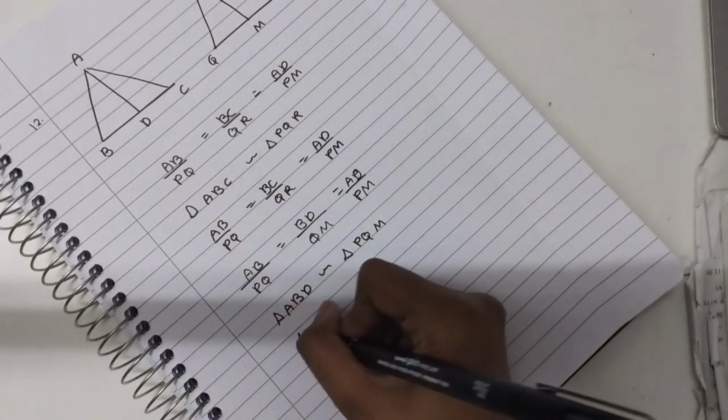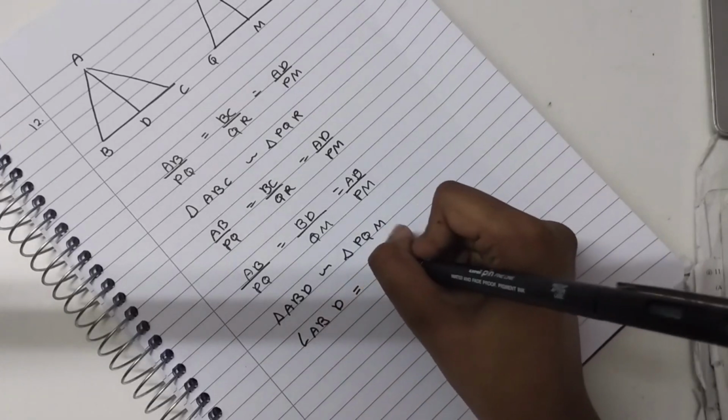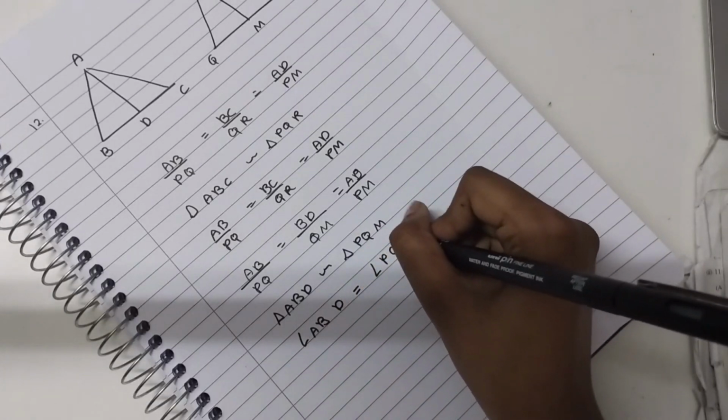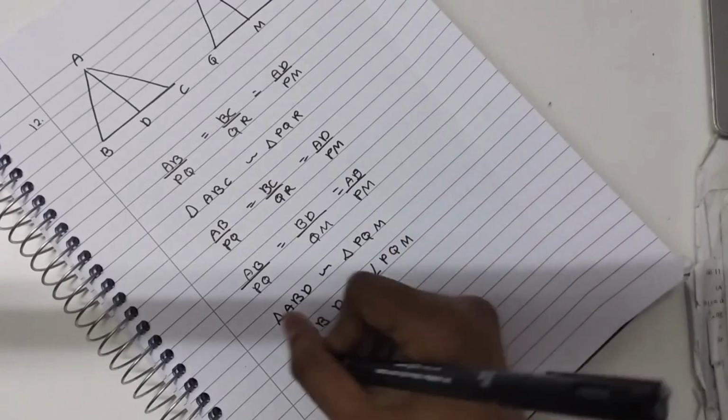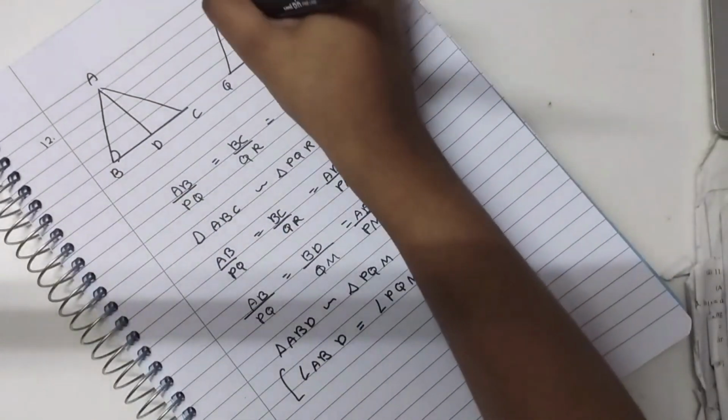So angle ABD would be equal to angle PQM. So we've already proved that angle ABD is equal to angle PQM.